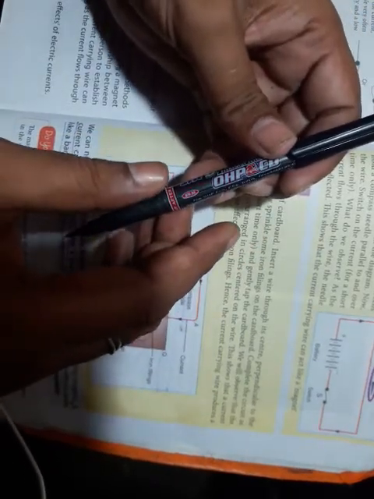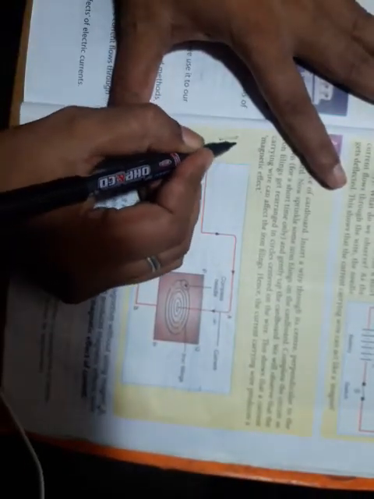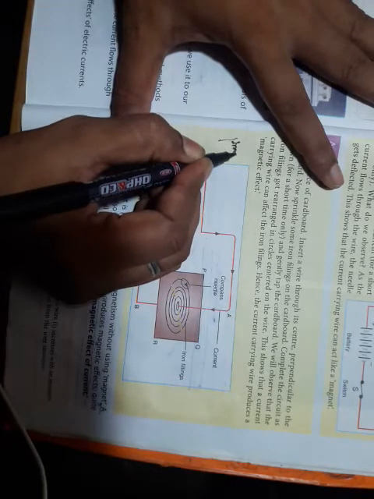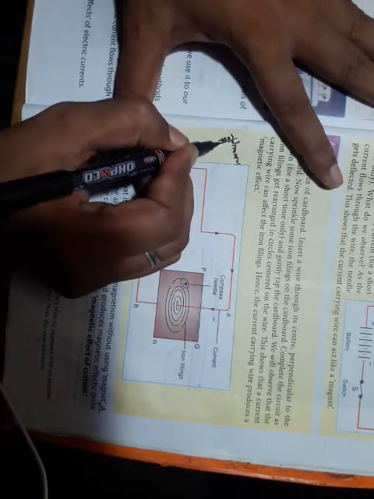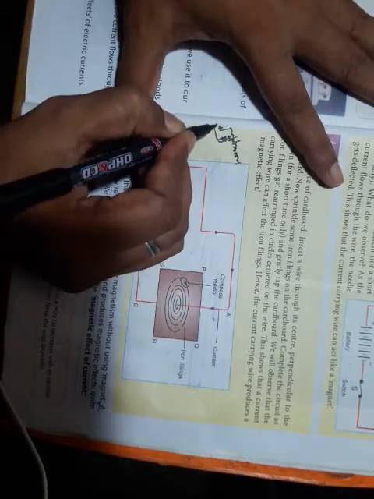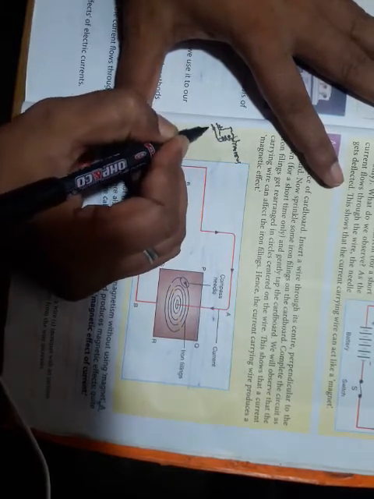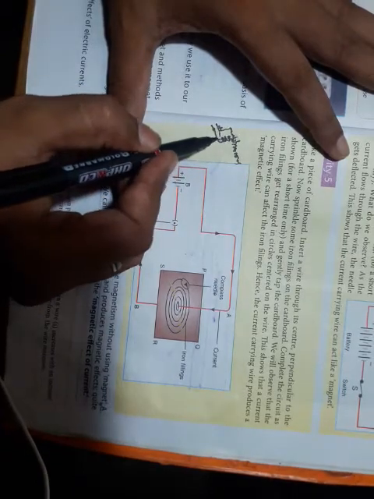You will observe that it becomes an electromagnet. Try to understand. Suppose this is an iron rod, and you are winding copper wire on it and connecting plus and minus terminals. It means you are flowing electricity. This rod now becomes an electromagnet.